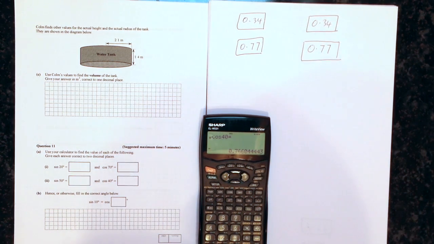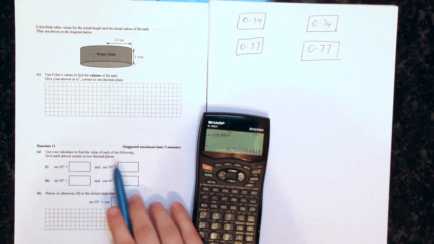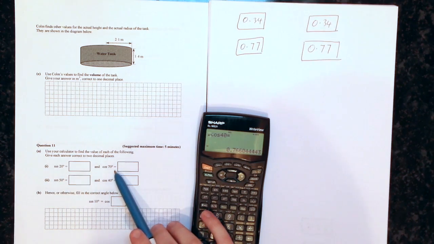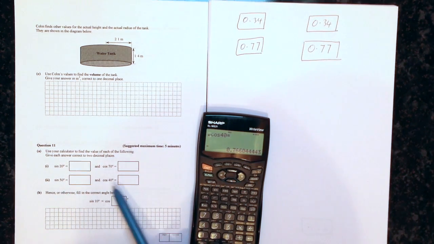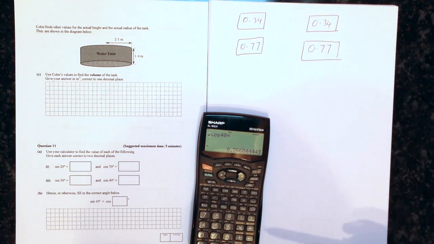Part B says hence or otherwise fill in the correct angle below. So we're given the sine of 10 degrees is equal to the cosine of something. Okay, so we want to use the same idea as up above, when we noticed that the sine of 20 is equal to the cos of 70 and the sine of 50 is equal to the cos of 40 because they're each equal to these values respectively.